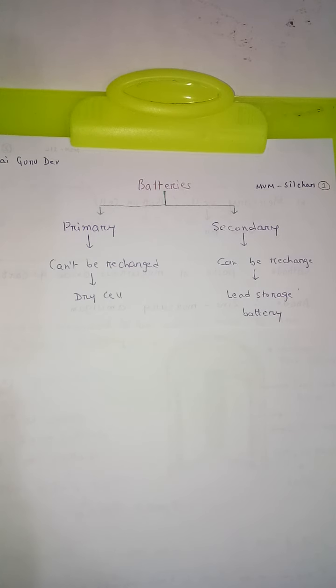Today we are starting with the last part of this chapter, and the last part of this chapter is batteries.